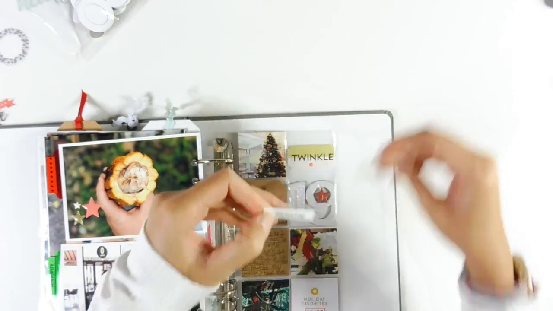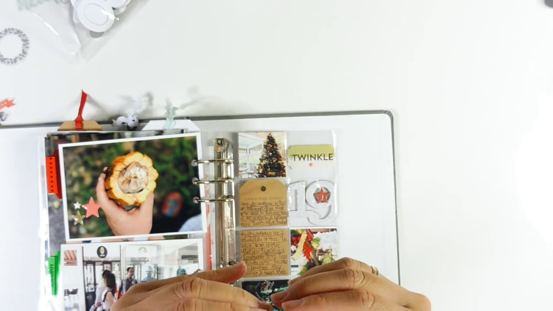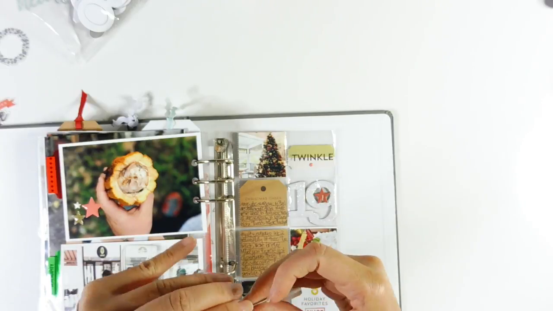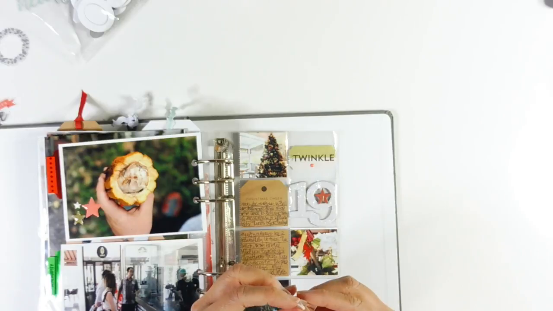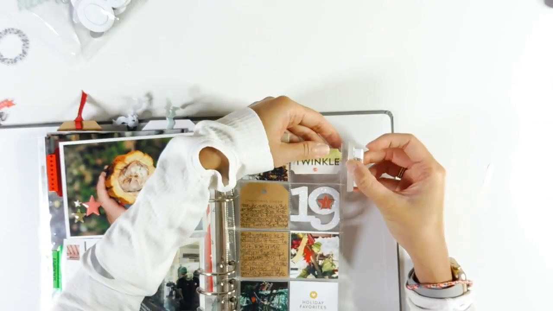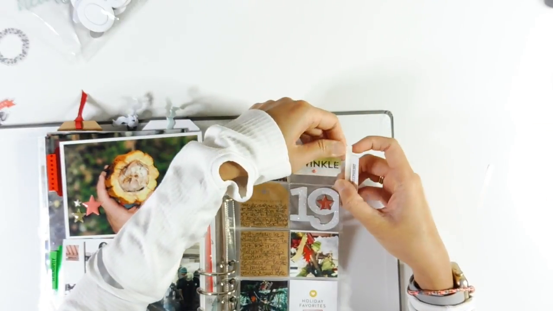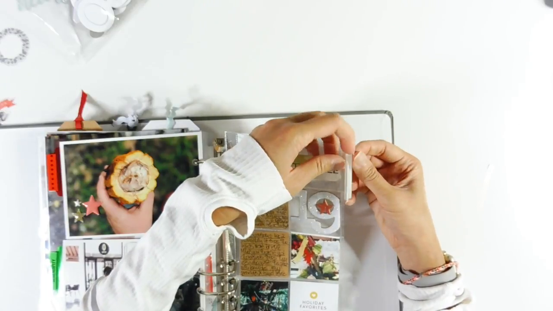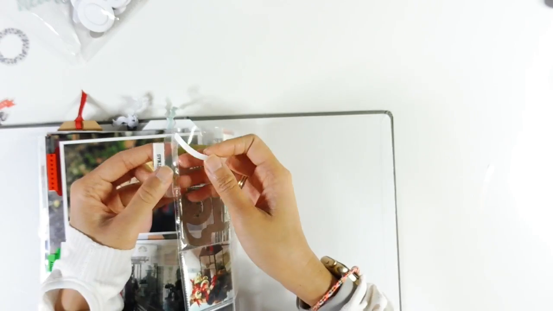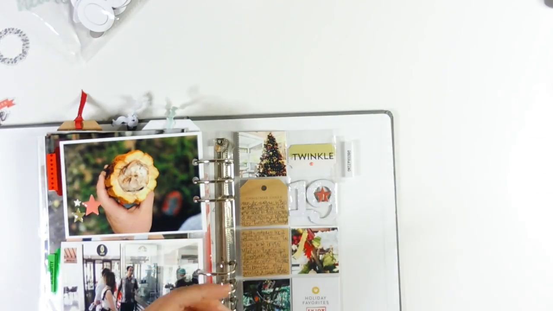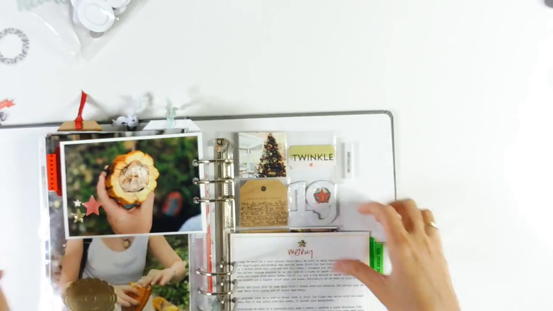I'm using the VersaFine black ink. And then I'm just pulling out the backing sheet. My way of doing it is you pull out one backing sheet at a time, and I think that's been working well. So I pull out the front one first and then the back one.